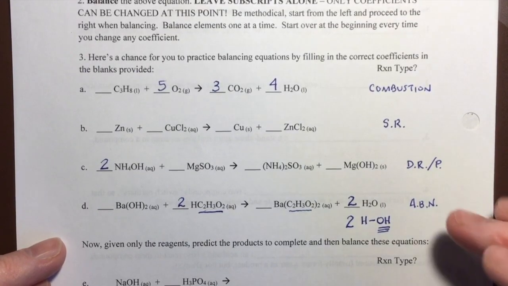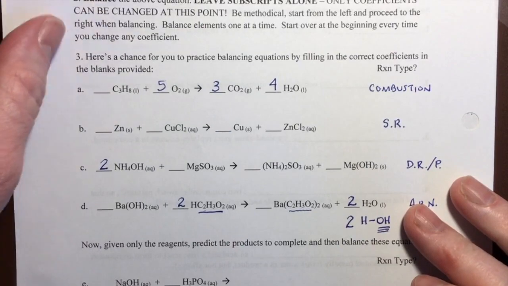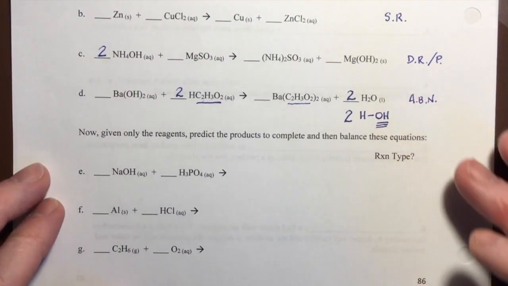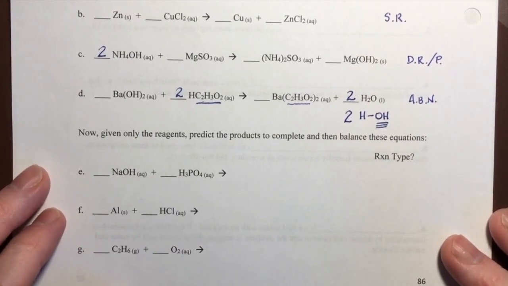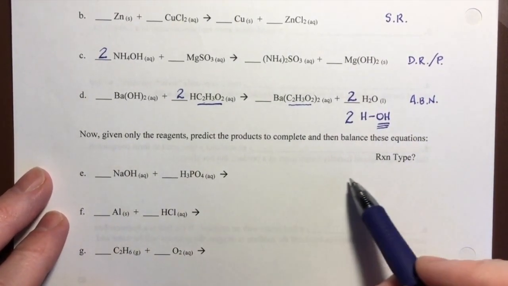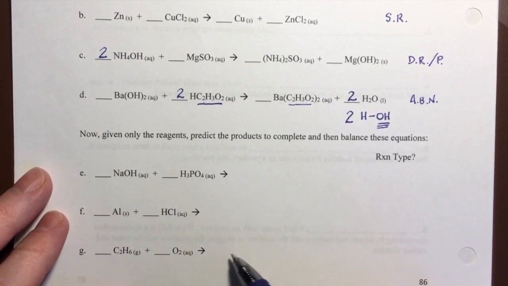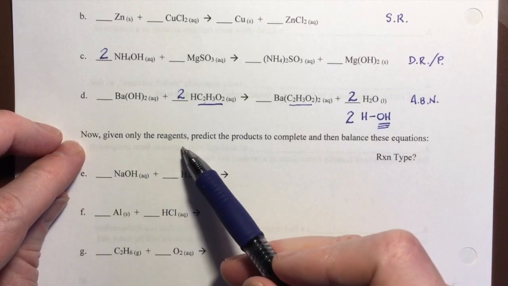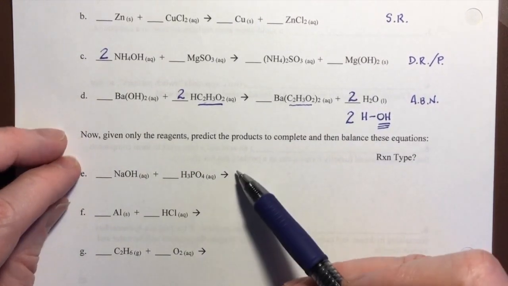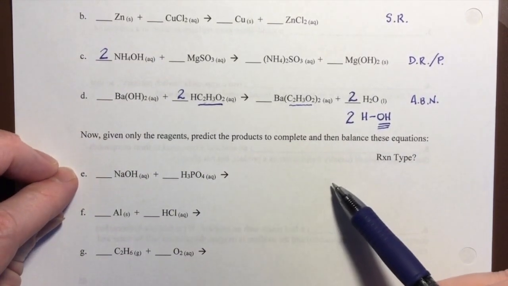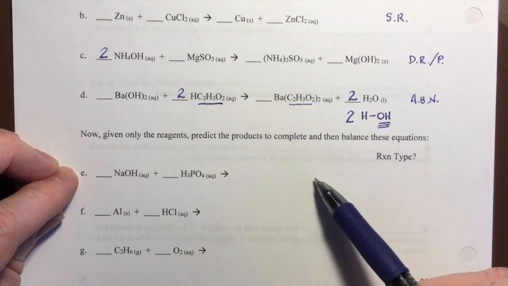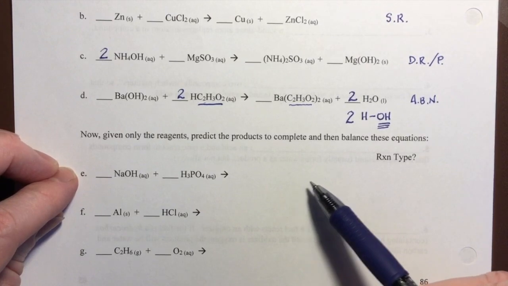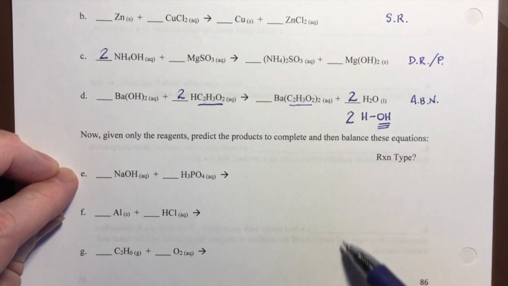Now, I've given you 3 more practice problems to do. And these are more challenging, because, as you see, I have not completed the reaction for you. So what you need to do is, given only these reagents, predict the products, write their correct formulas, and then balance the equations. Don't worry about the state indicators right now.